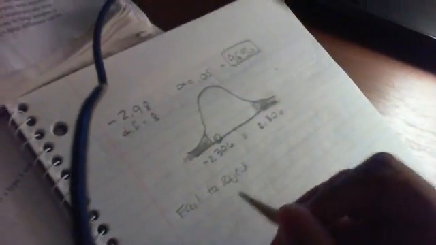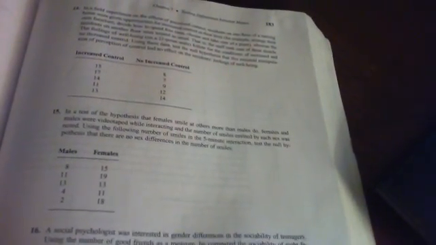Okay, it's been requested that I do problem number 14, chapter 7. Let me go ahead and get to the book. Problem number 14, chapter 7. Alright, this is the one about a field experiment on the effects of perceived control.